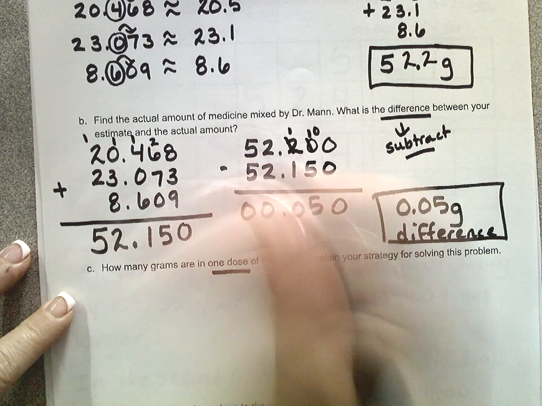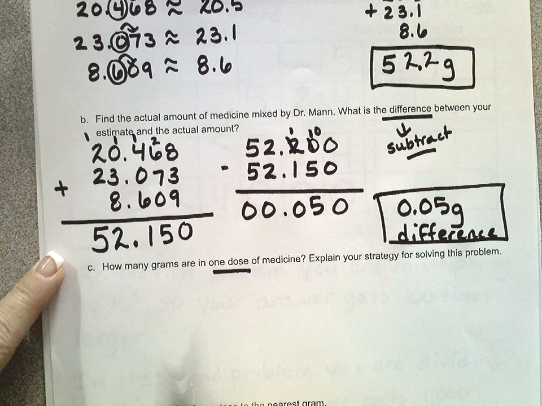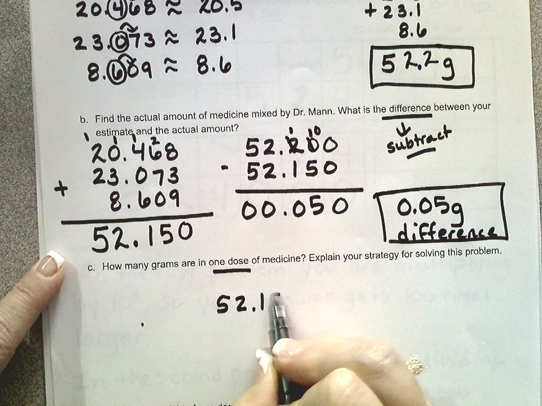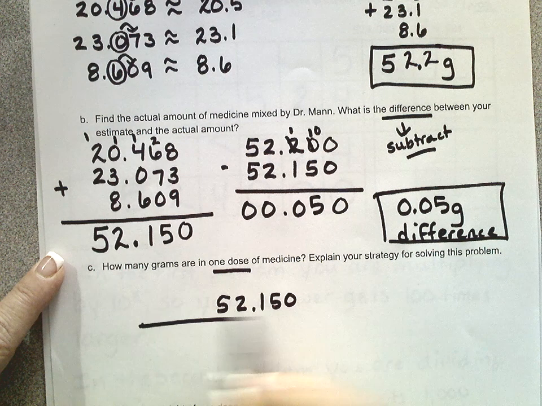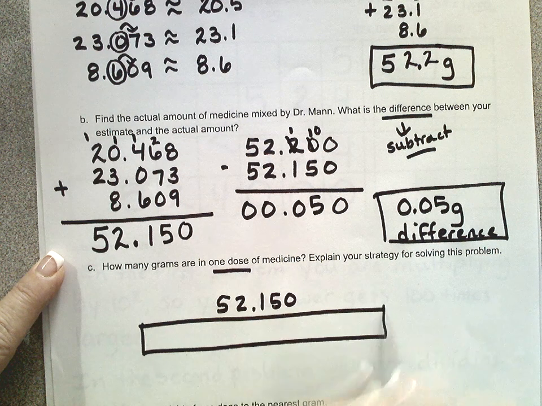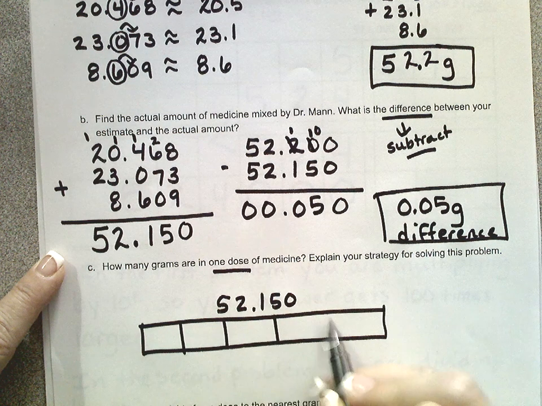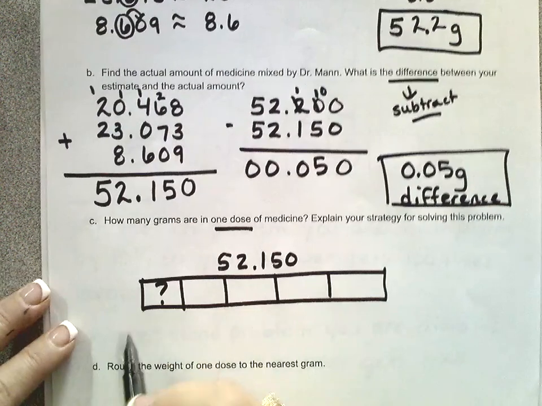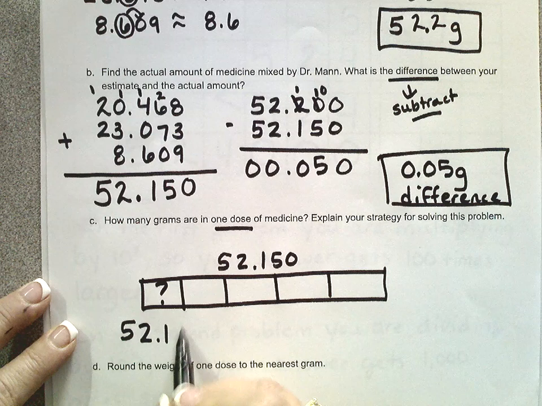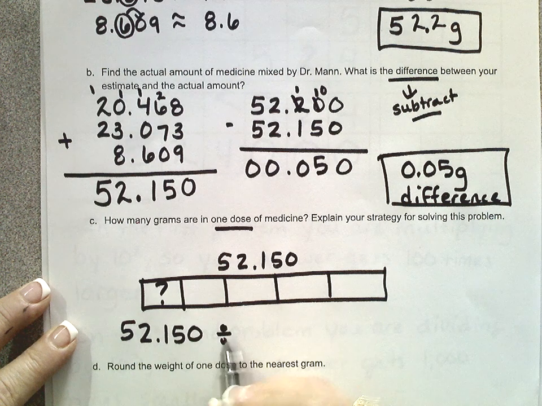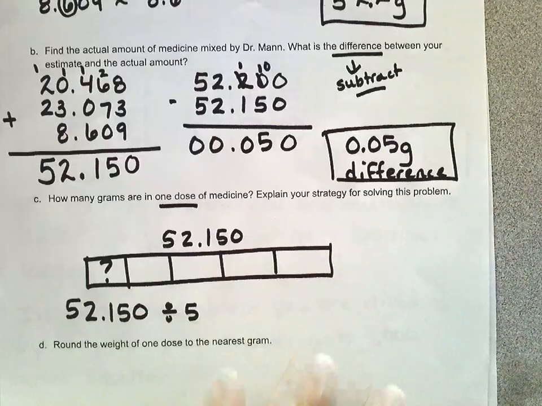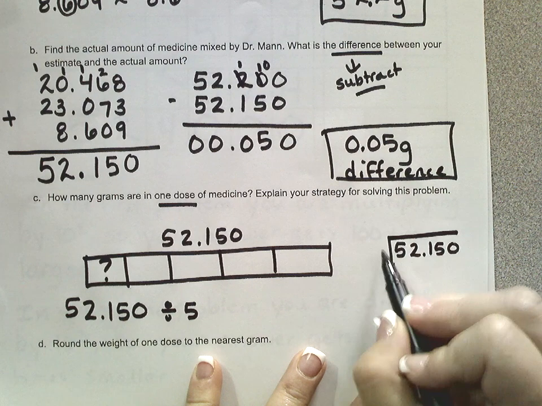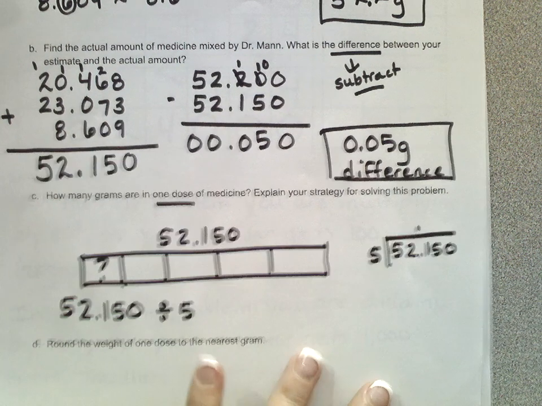Well, let's think about it. We've got this whole big amount, this 52 and 150 thousandths, and that represents 5 doses. And we want to know what one of these doses are. So we are going to be dividing 52 and 150 thousandths divided by 5. Once again, do this on graph paper. We just staple it to your test, but I'm going to set it up, pop that decimal right up.